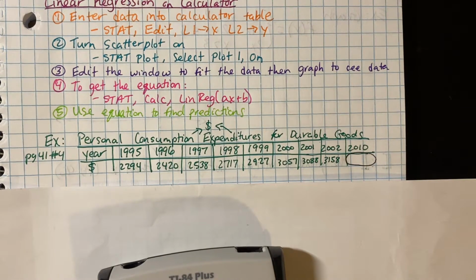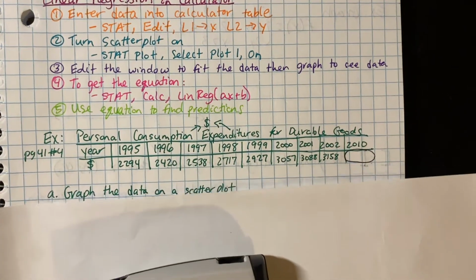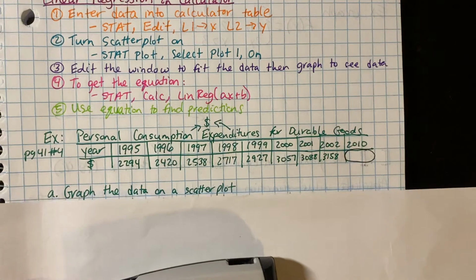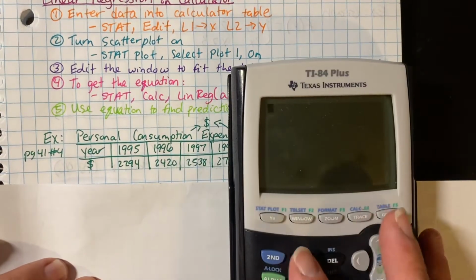So the directions tell us to graph the data on a scatter plot. Oh goodness, I wrote it all. So the first direction would be to graph the data on a scatter plot. Instead of doing it by hand, I'm going to show you the magic of our calculators.